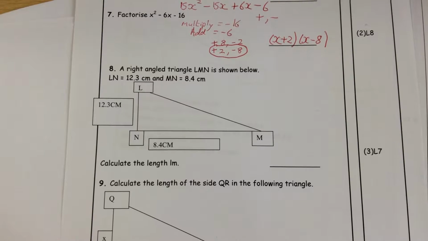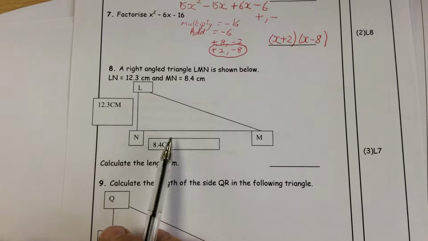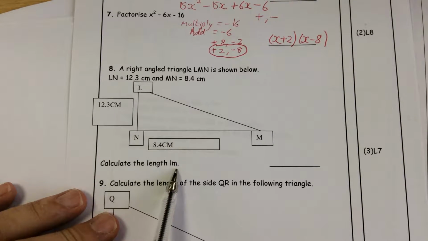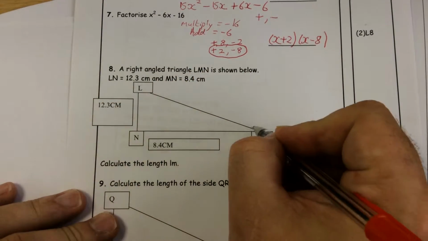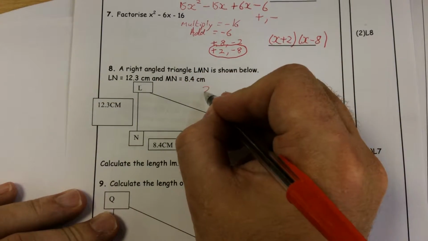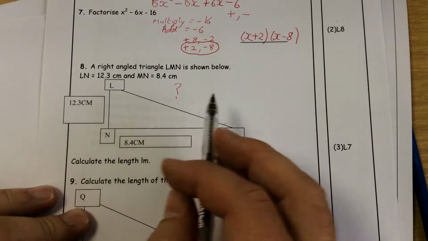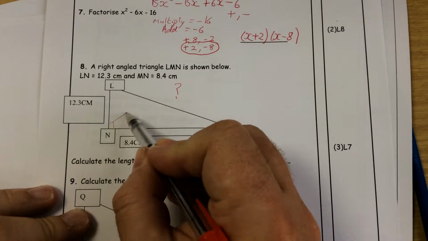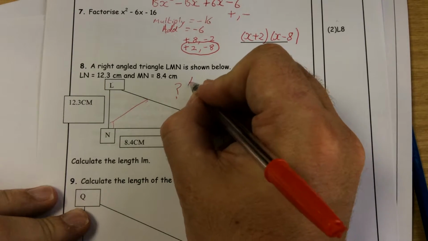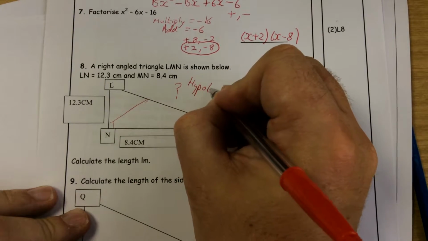Question 8, Pythagoras. When you're dealing with two sides and asking you to find the length of L to M, so L to M is this one, you're dealing with two sides and want to find the third. That is opposite the right angle, so that's called the hypotenuse. So you're finding the hypotenuse.